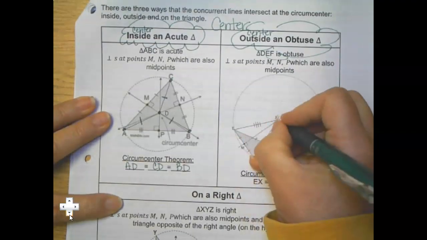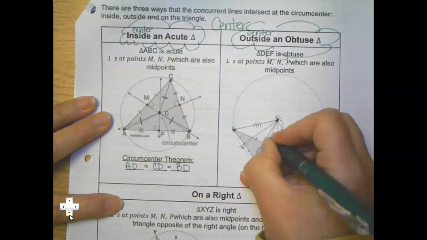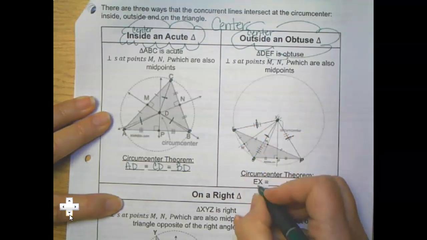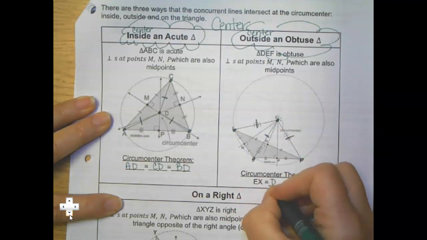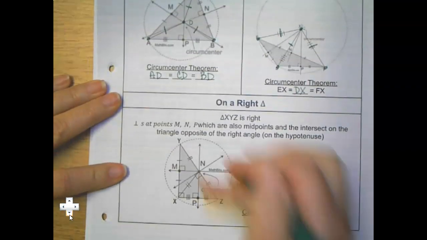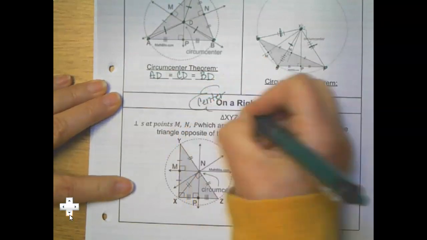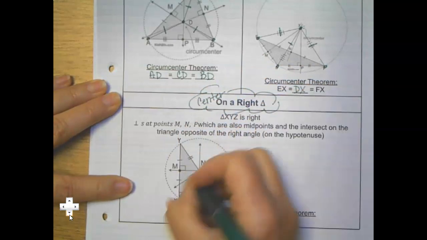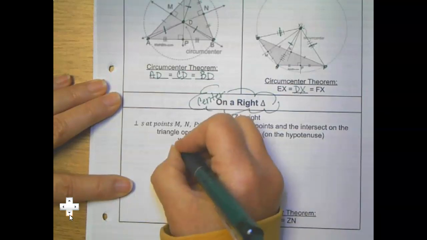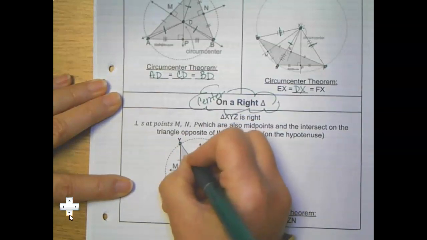Same thing here. Here's my center. Here's the vertices. All of these distances are the same. So this is going to be the same as this, same as that. So EX, DX, and FX. If you have a right triangle, then your center is on the triangle. So you can see it's right on it. And again, same thing's true. From here, here, and here to that center, these are all going to be congruent.